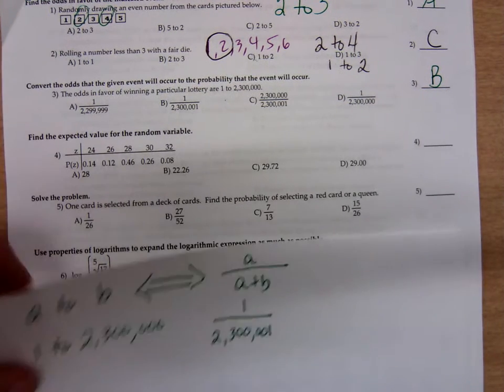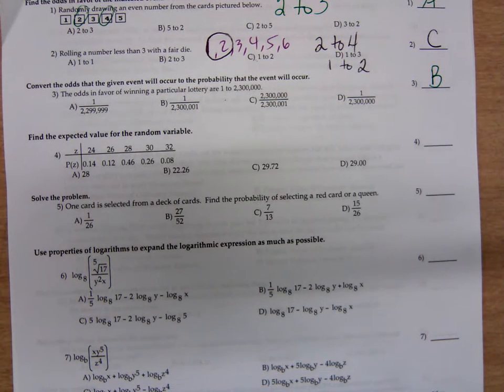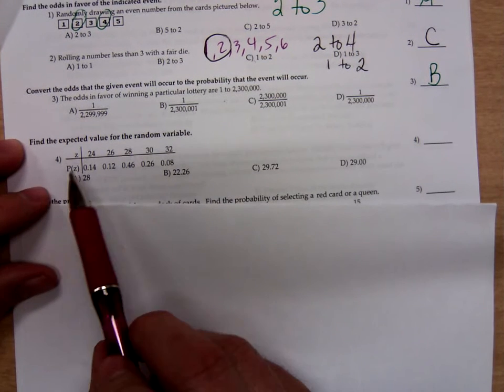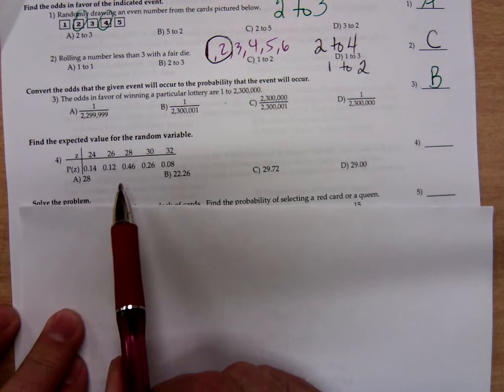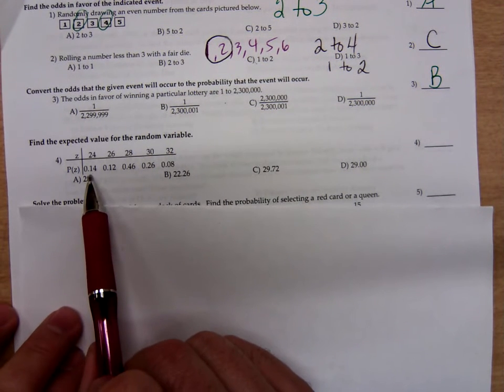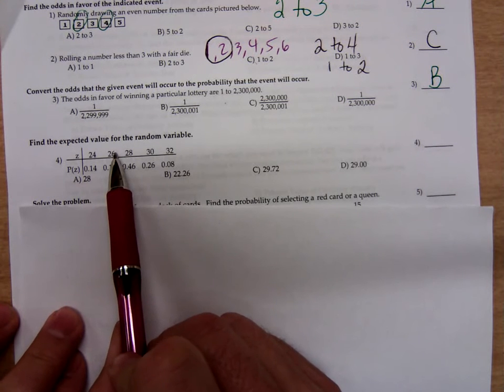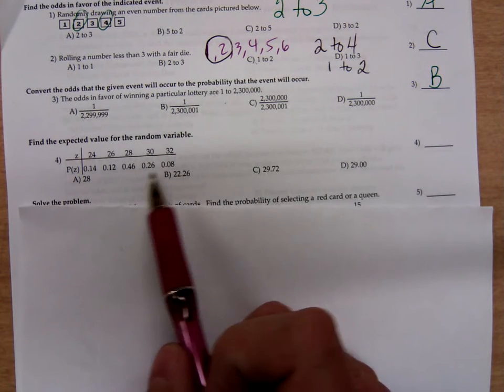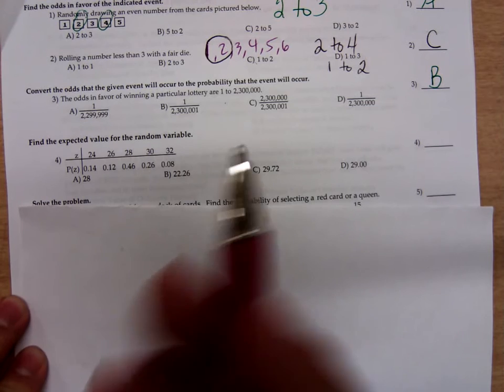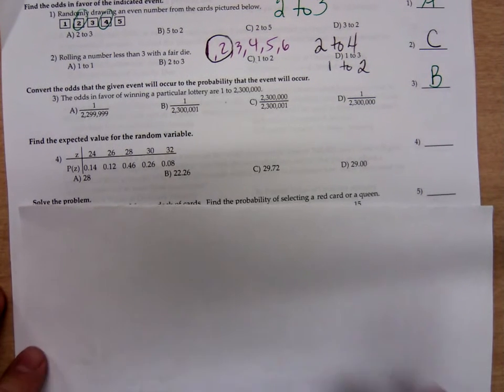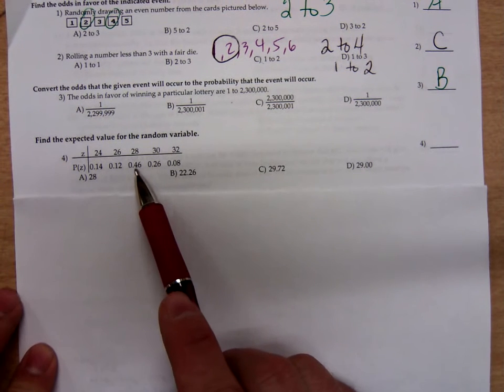Now, number 4 deals with expected value, and another phrase for expected value is the weighted average. It looks like all the possible outcomes here are the numbers 24, 26, 28, 30, and 32. And the probability of getting a 24 is 14%. Probability of getting a 26 is 12%, and so forth. If all of these were equally likely, then the middle number there would be the average. But they're not equally likely. In fact, 28 is the most likely number.